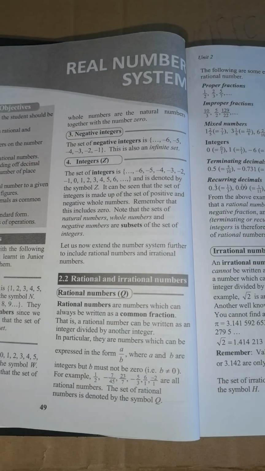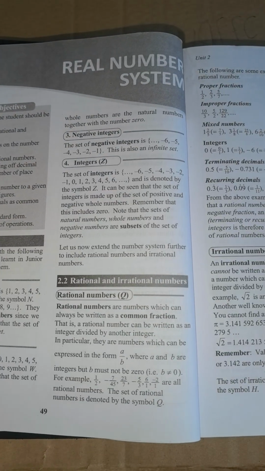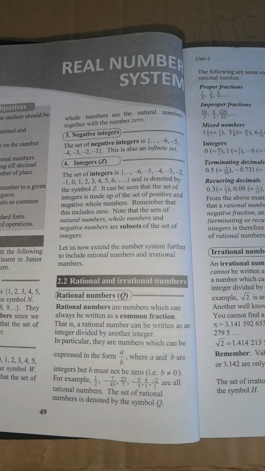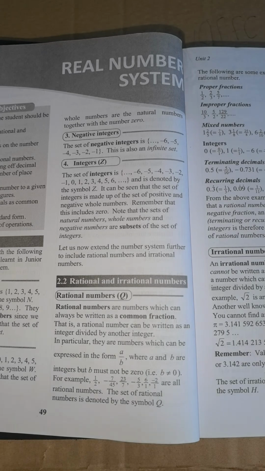Now, we have integers. Integers are the whole numbers, whereby now we have the negative aspect of them and then we have the positive aspect of them. In fact, we should have dealt with integers before the negative integers.